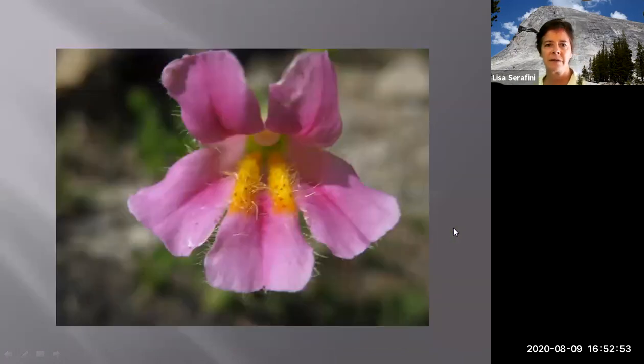And I just put this in because I love this. This is Lewis's monkey flower. Beautiful, beautiful flower.